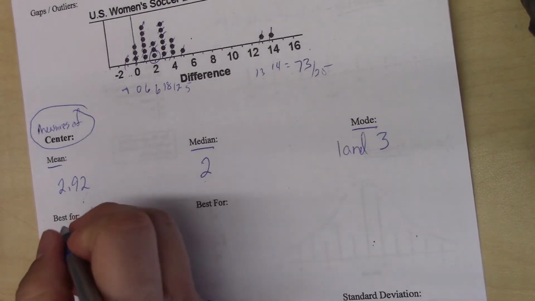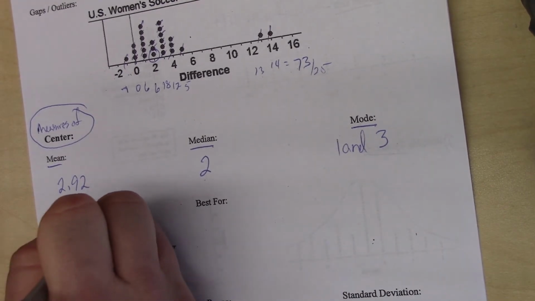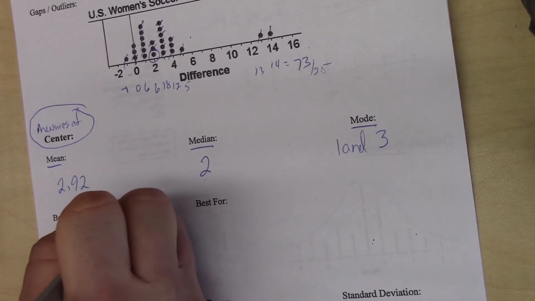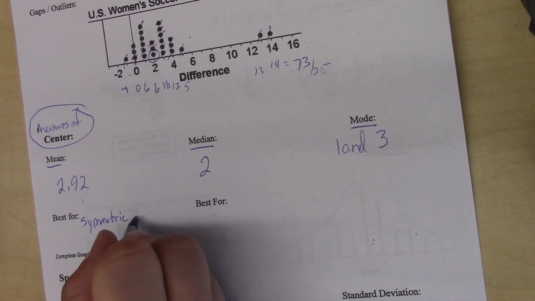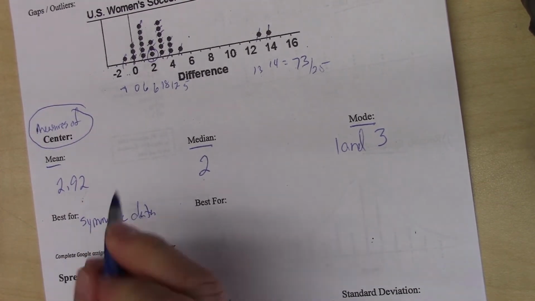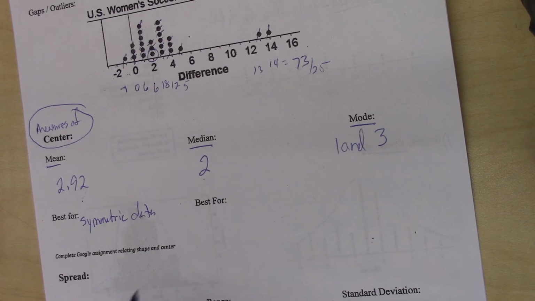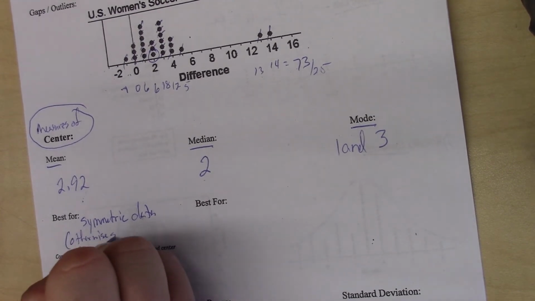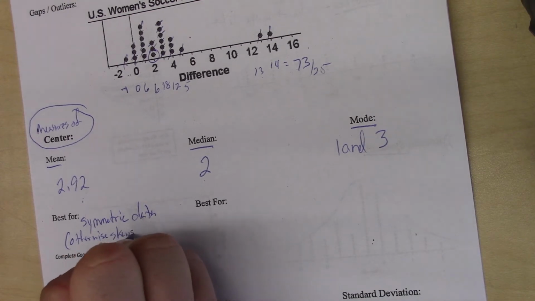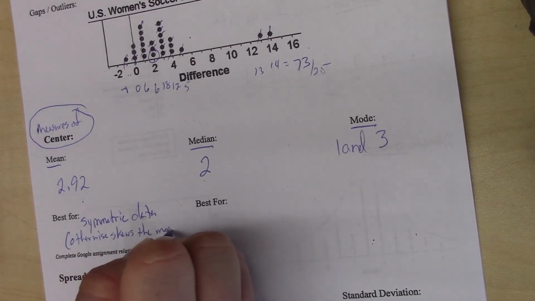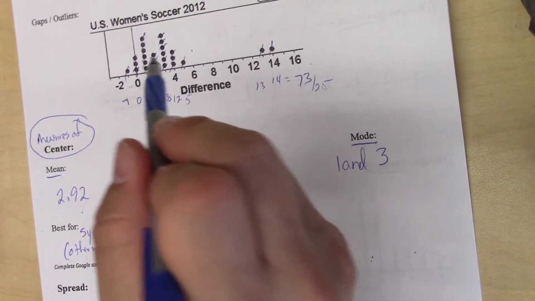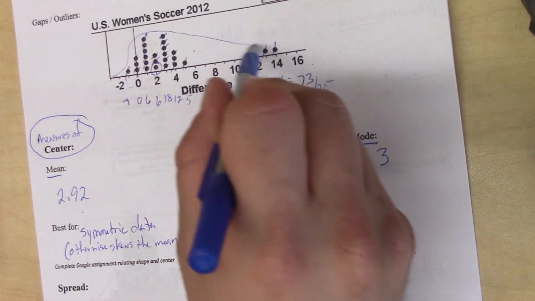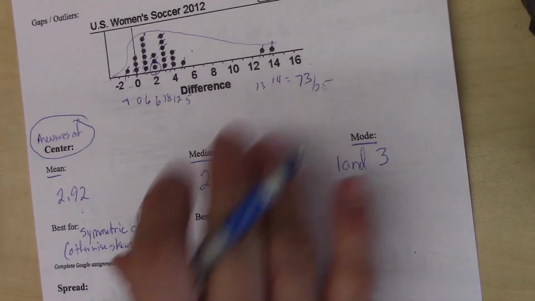The mean is best for data that is symmetric, okay? Symmetric data. Otherwise it skews the mean. Let me show you what I'm talking about. This is skewed right, and so that data over there is skewing the mean.